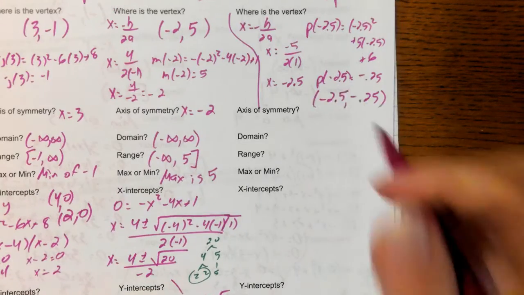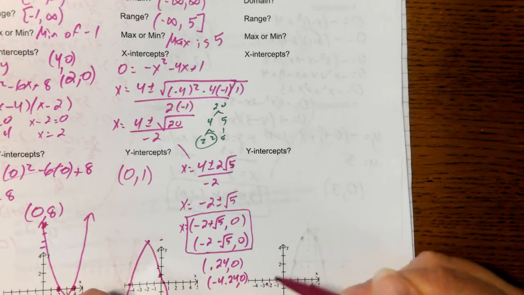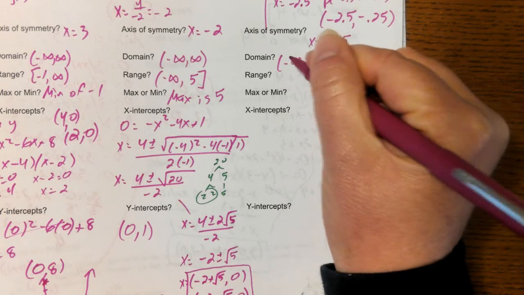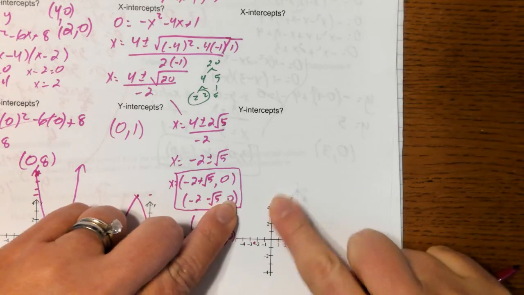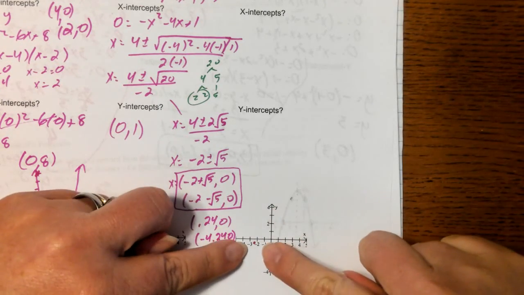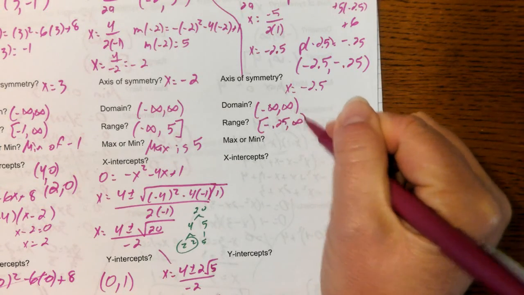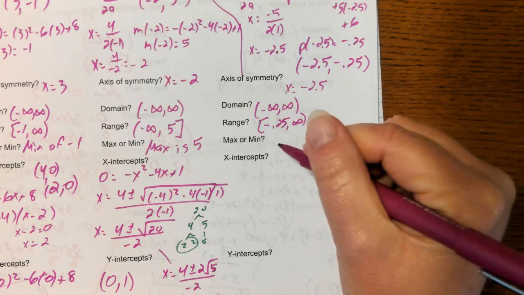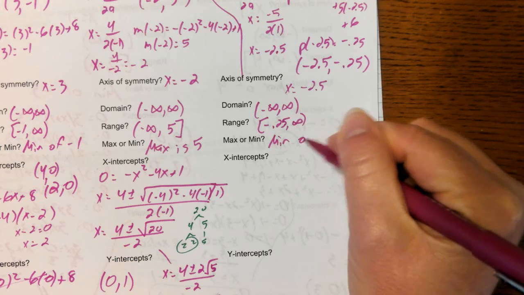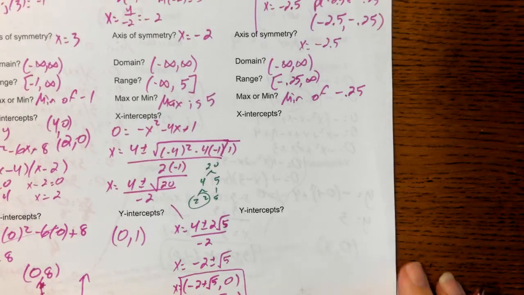Okay. Axis of symmetry is always that x value number. That's the little imaginary vertical line that cuts it in half. Domain is always -infinity to infinity when we're dealing with quadratics. The range, well, here's our vertex and it opens up. So remember, started from the bottom, now we're here. It's going to start at -0.25 and then go up to infinity since this one opens up. The vertex is a minimum value. That minimum value is -0.25. That's the lowest that the graph goes.